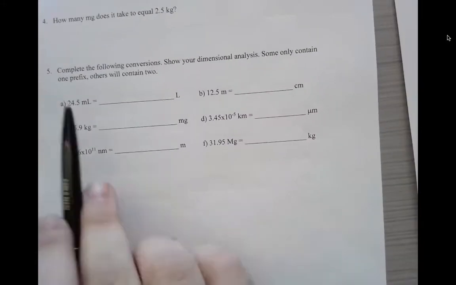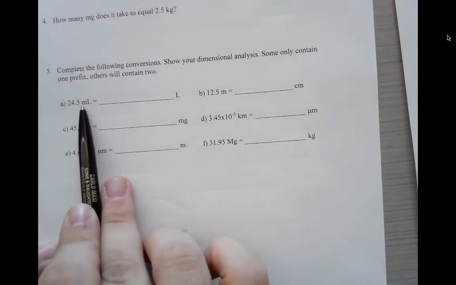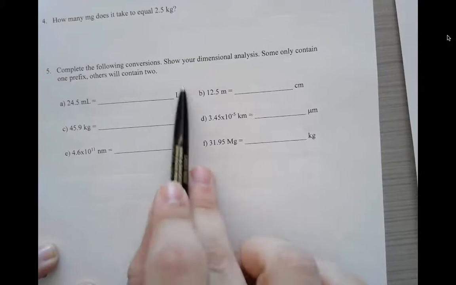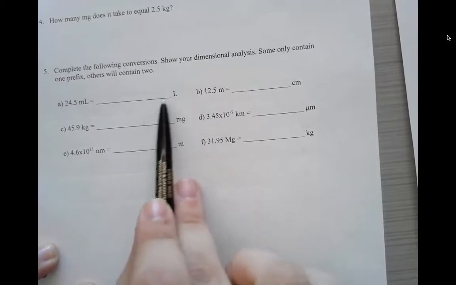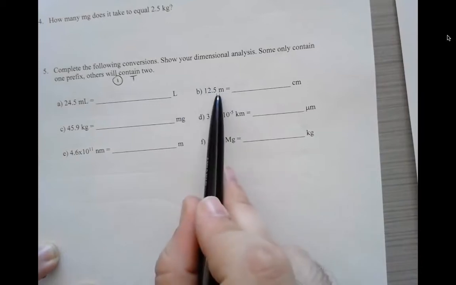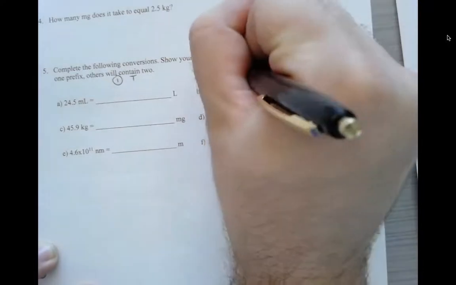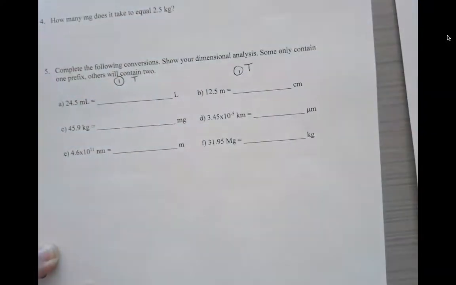So if you see down here in question 5, you have your first one, question A, you're not converting to a second prefix. You're converting to a base unit. So in this question, you would only need 1 t. We can look at the same thing for B. You would look and see meters with no prefix, and then centimeters with 1 prefix. So again, that tells us 1 t.